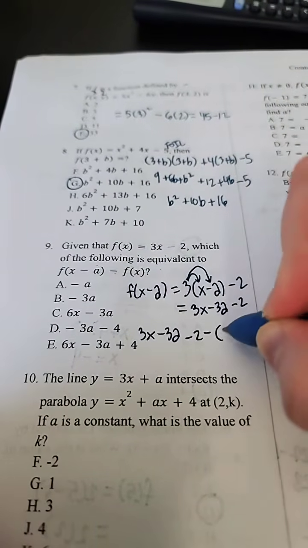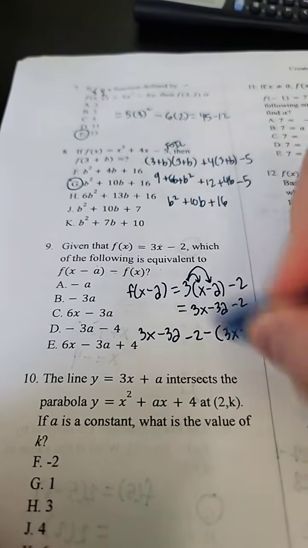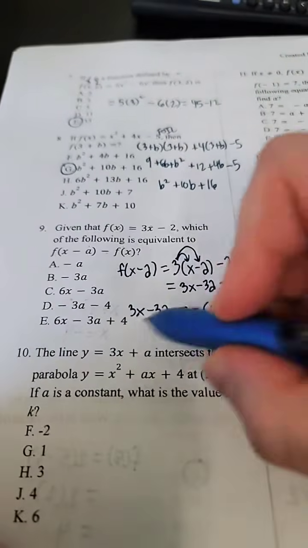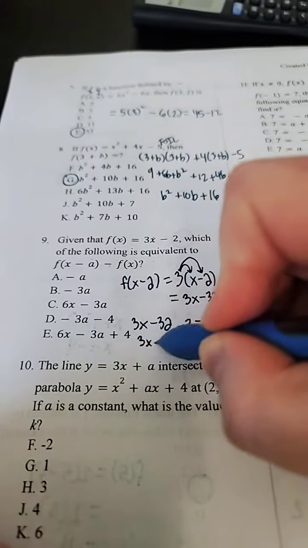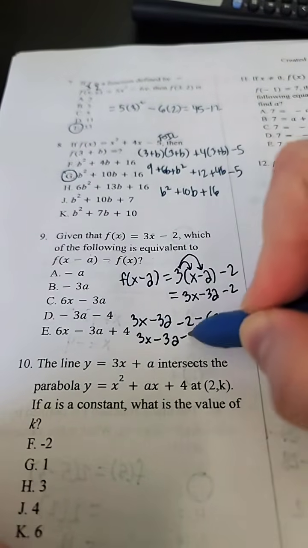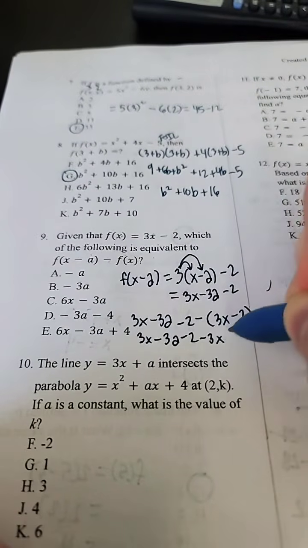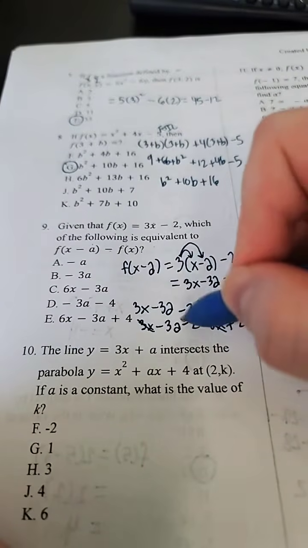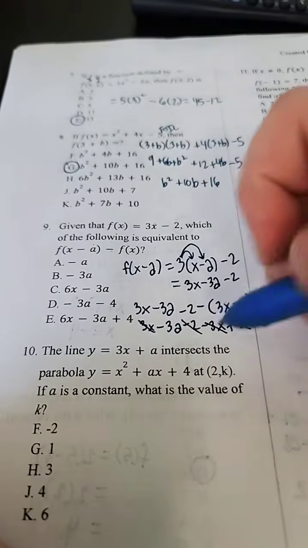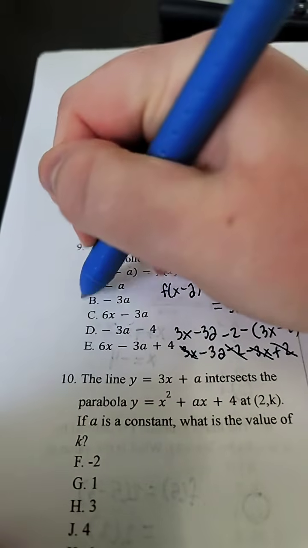We're going to subtract 3x minus 2 because I'm subtracting all of it. So that minus sign has to be applied to each of these. If I distribute that minus sign, it's going to be negative 3x plus 2. Now, negative 3x and 3x cancel out, negative 2 and positive 2 cancel out, and then I get negative 3a.